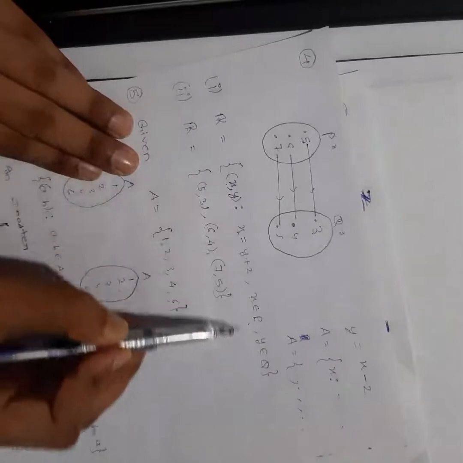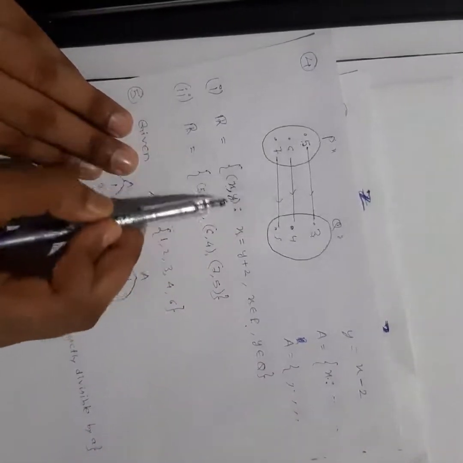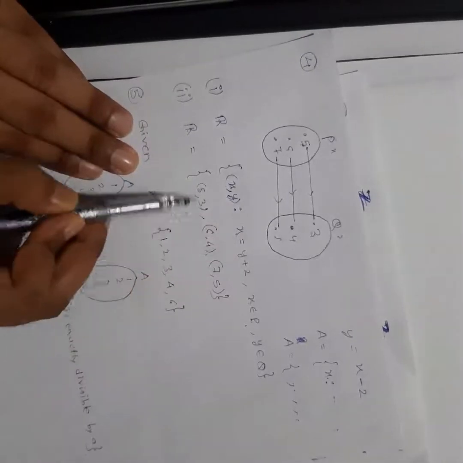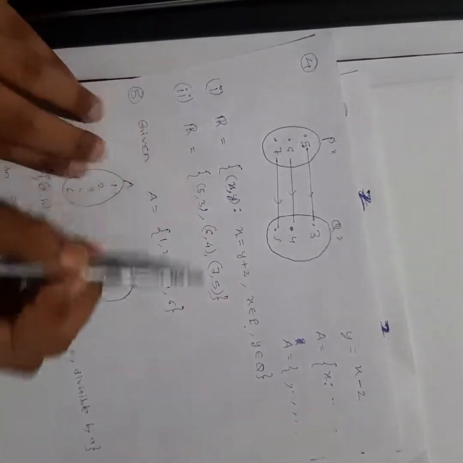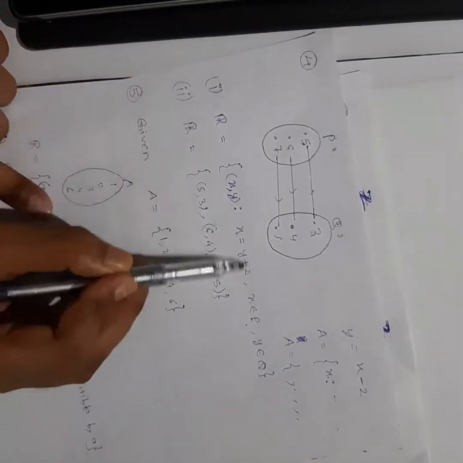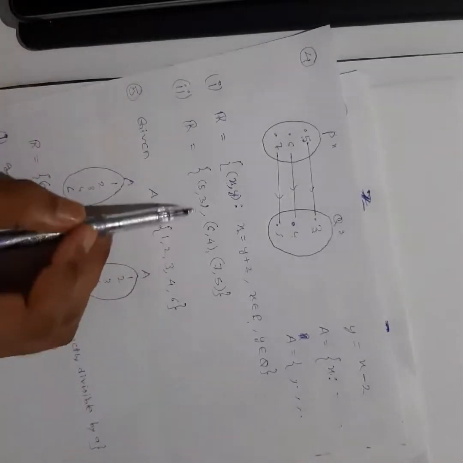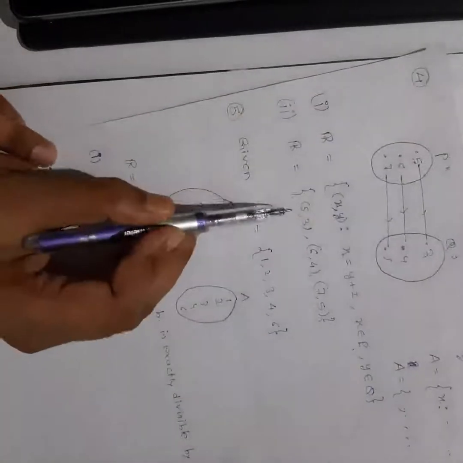So you can see I have not written any element here. I have written simply the property of the element. With the help of this property, I can easily get the roster form also. Okay, so in set builder form, remember you need to write one property such that you can get the elements in roster form. So you have to write in that form only. Okay, so I hope it's clear.